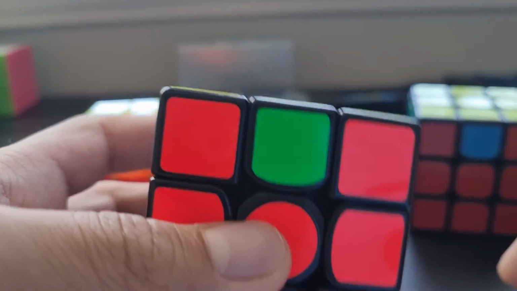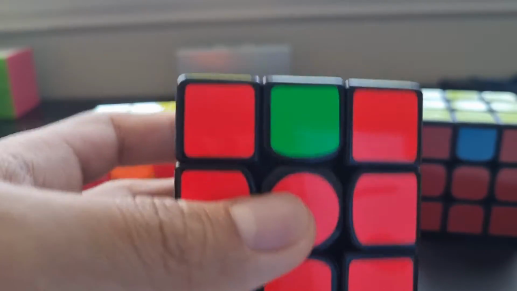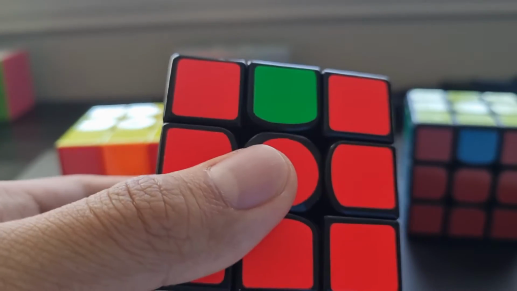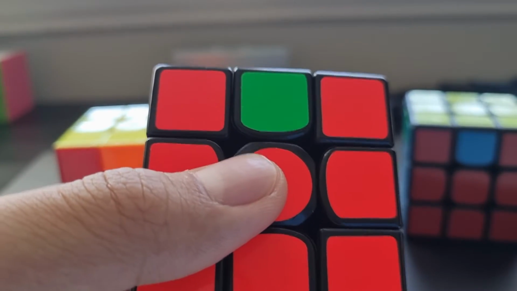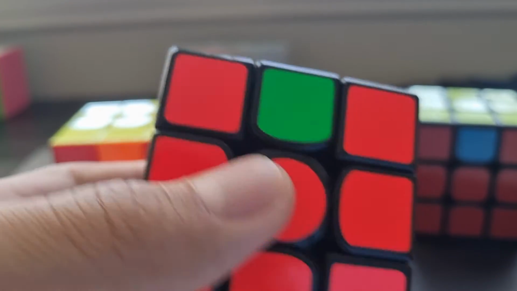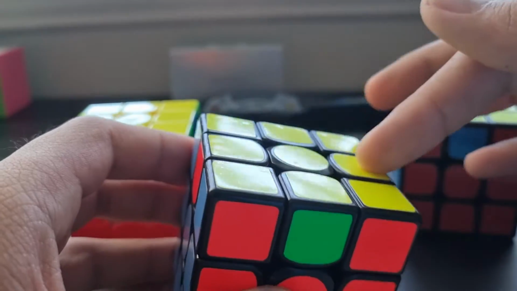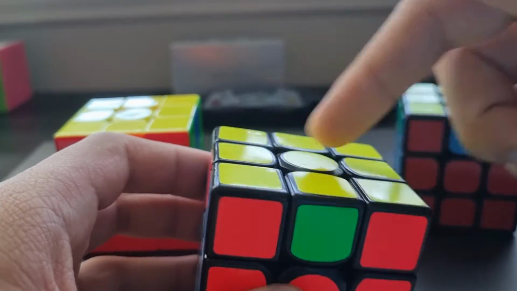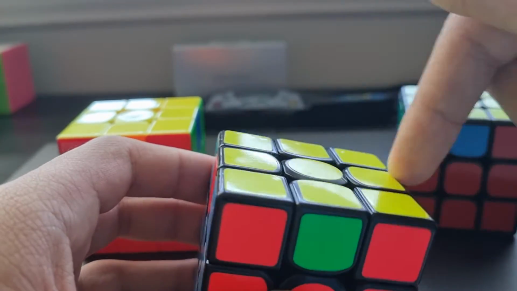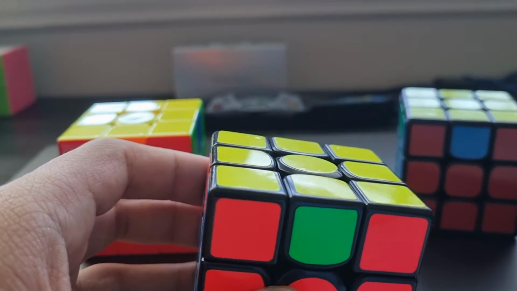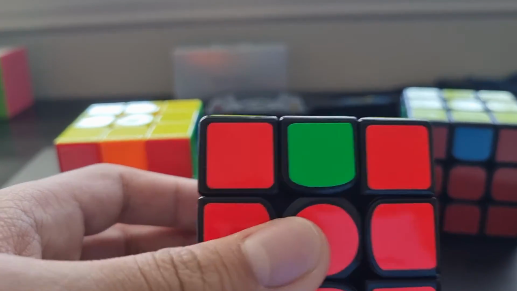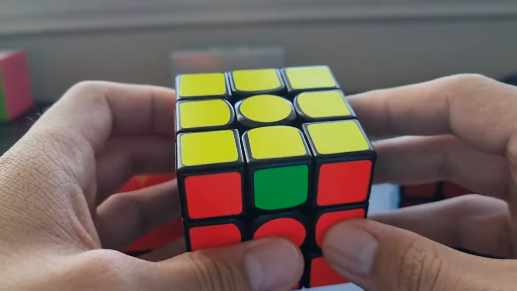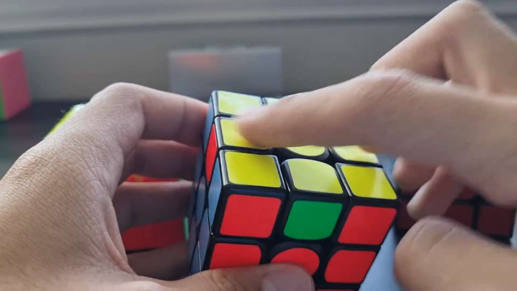It's a counterclockwise, or if you're from Australia or Britain, an anti-clockwise swap. These 3 pieces are swapping counterclockwise. Here's the algorithm.